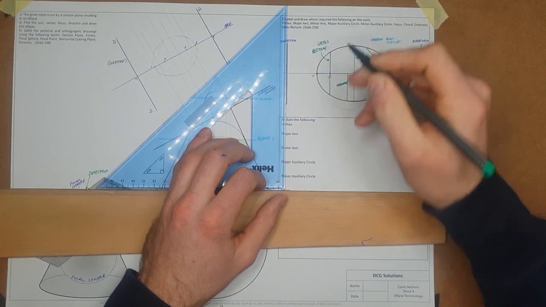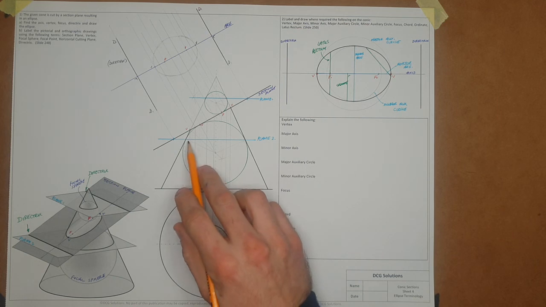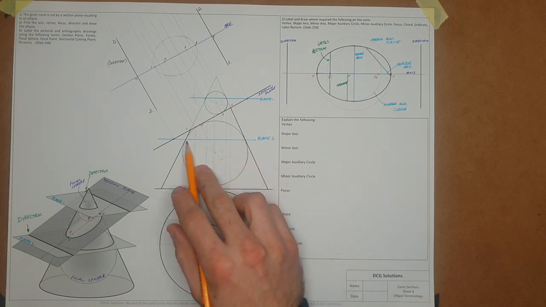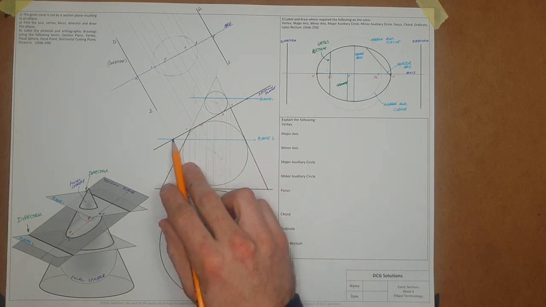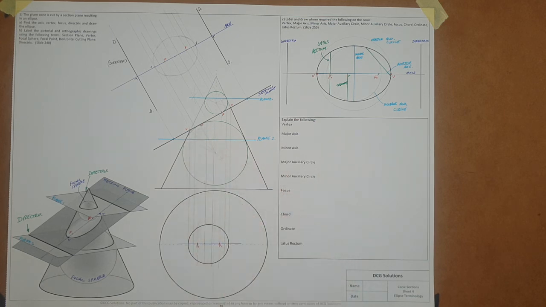There's the ordinate, there's the latus rectum. That's all of the terminology associated with that section. So the section plane this time creating an ellipse and showing us where the two focal spheres come from, where the two planes along the circles of contact that those spheres are derived, thus giving us the directrix points, the two spheres giving us the two focal points, and all the terminology associated, all done.